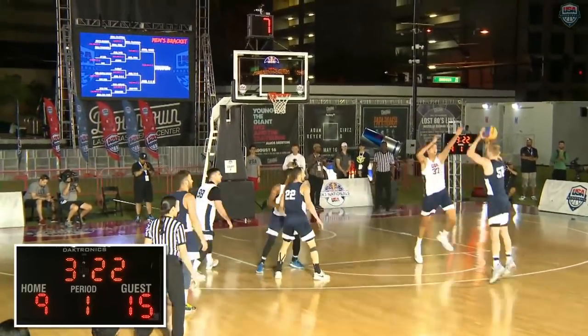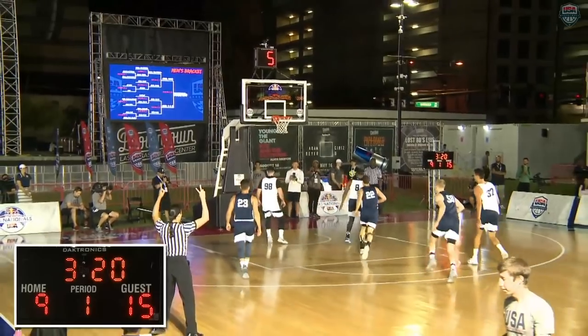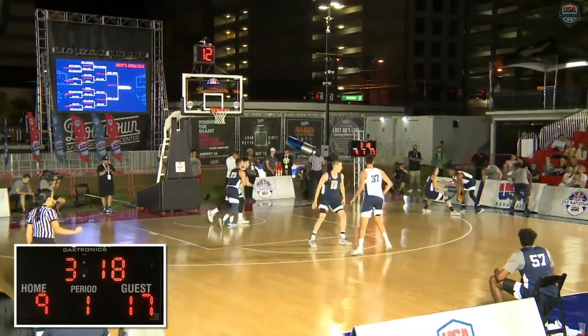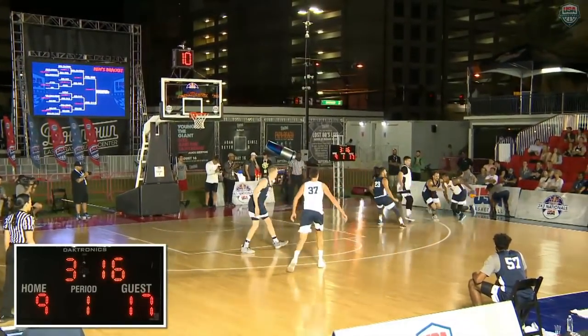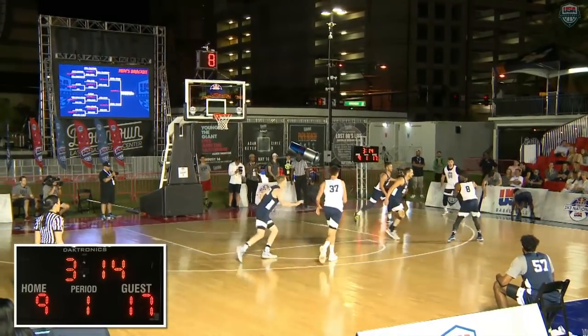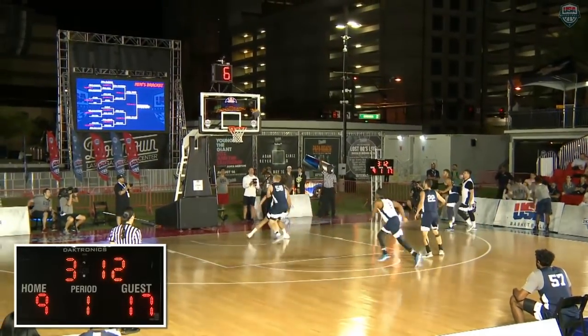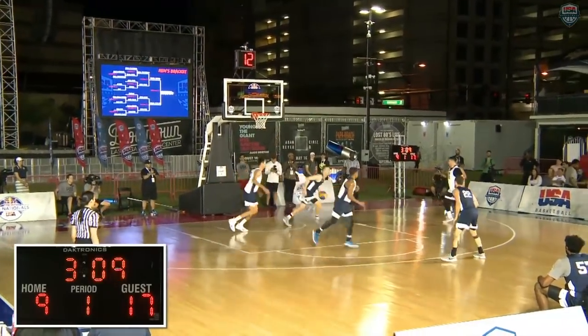15-9. They've got to get some defense here. Hummel will try a three from the top of the key. Two from the top of the key, and that one goes down. 17-9. As Brown takes a two from the right corner, that one is no good. Hummel comes up with the rebound.